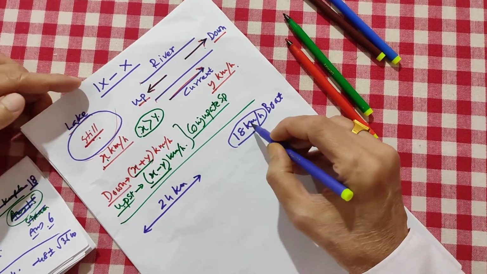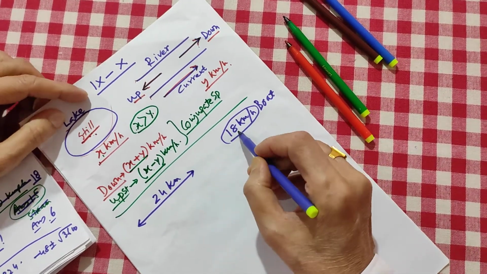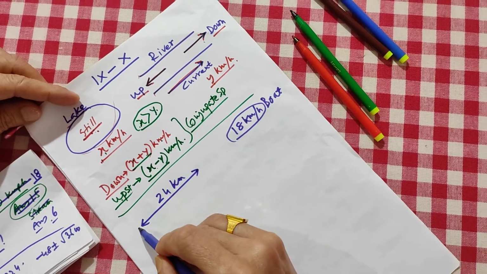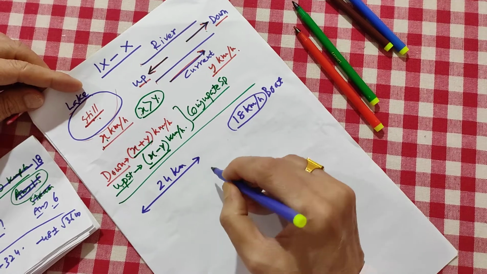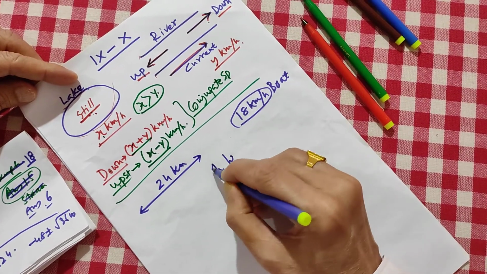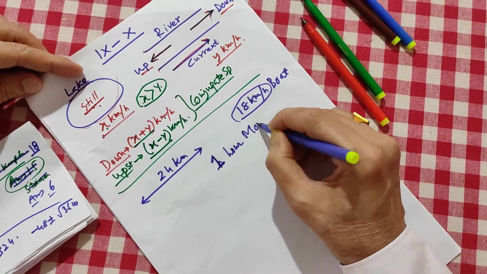That means speed of the boat in still water. Now, when the boat goes upstream 24 kilometer, it takes 1 hour more. So that is given in the question.